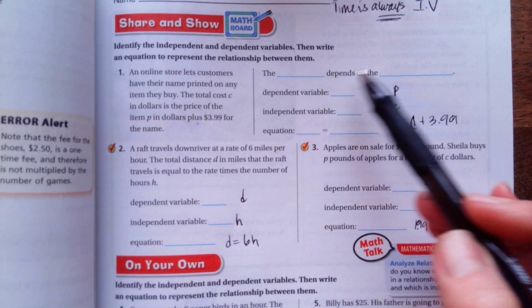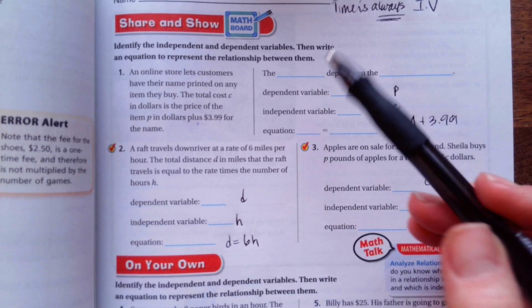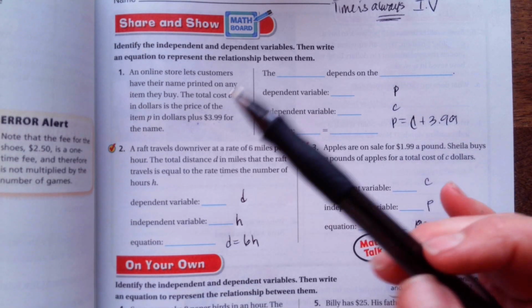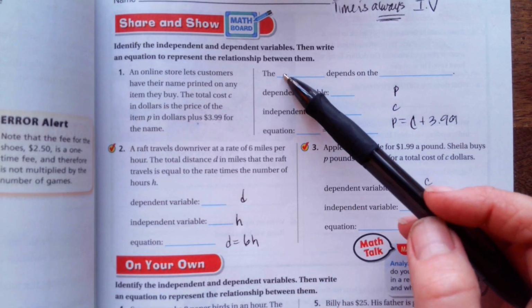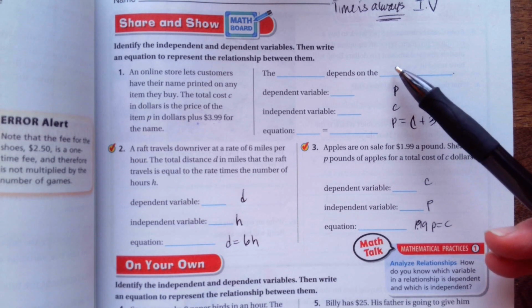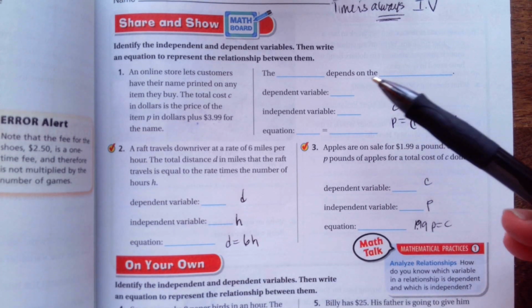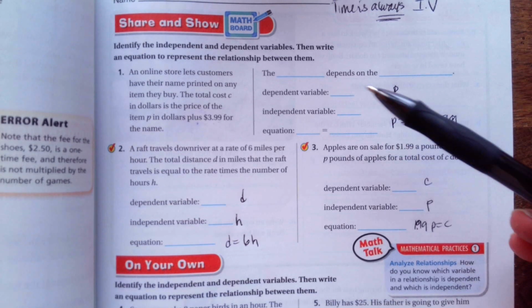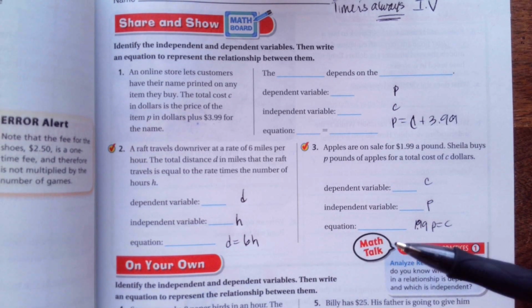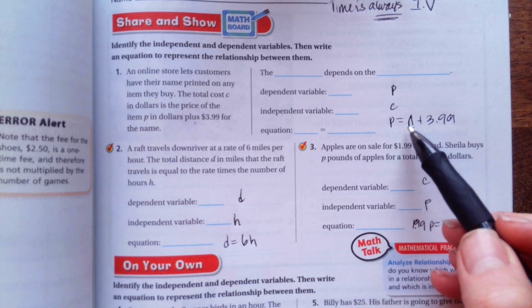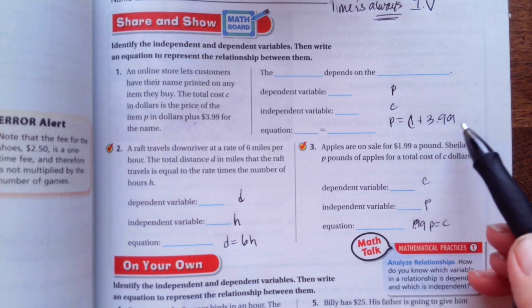The blank depends on the blank. So for the dependent variable, the price goes in here, depends on the cost plus $3.99. So the dependent variable is P and the independent variable is cost. And the equation is P equals C plus $3.99.